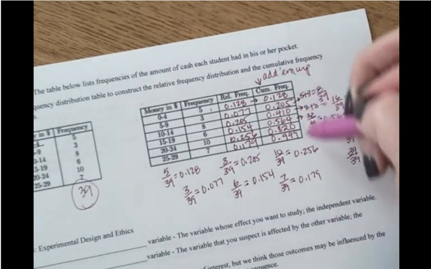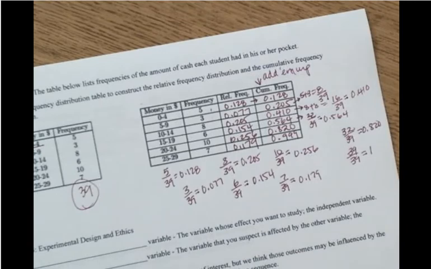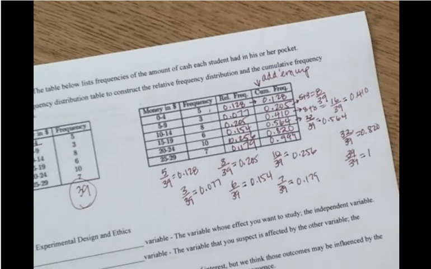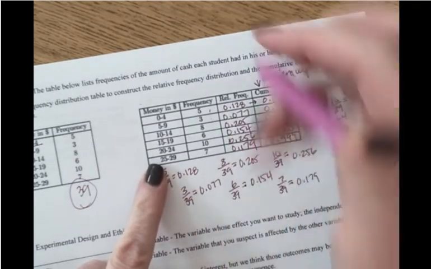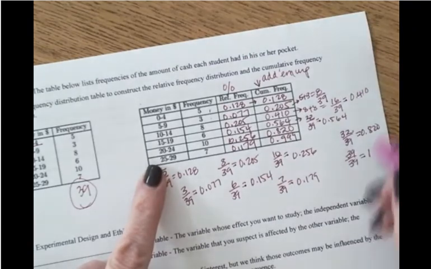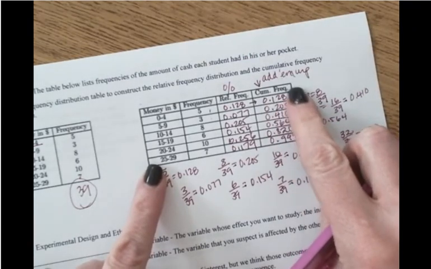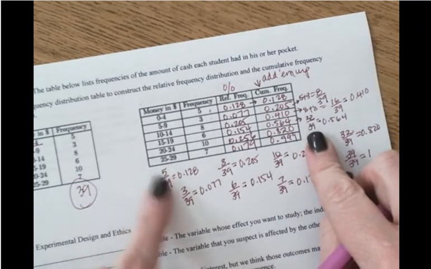Cumulative just means add them up. That's all it does. All right? That's 1.3. That's really all there is to it, is being able to take a distribution, create this table, and know what these terms mean. Remember, relative frequency is percentages, and cumulative relative frequency is you're just adding the percentages down.